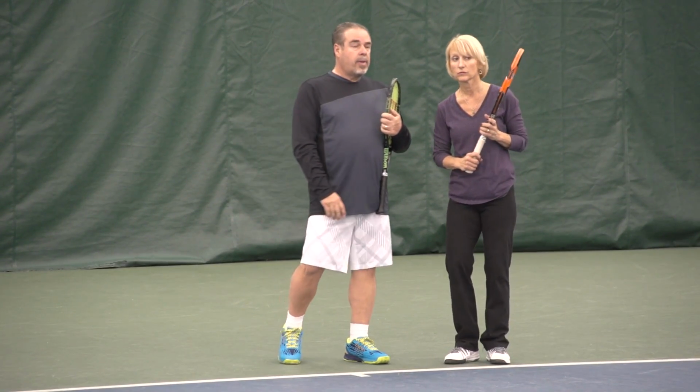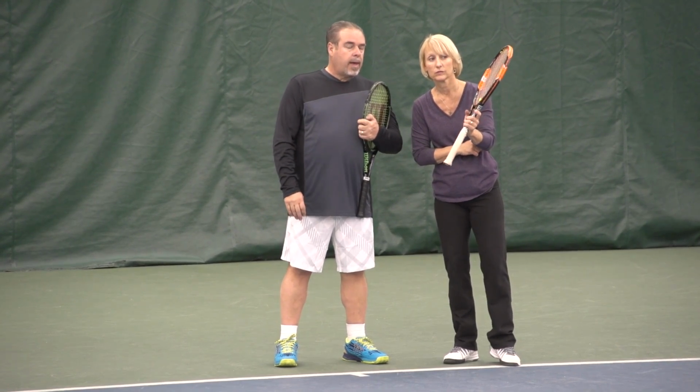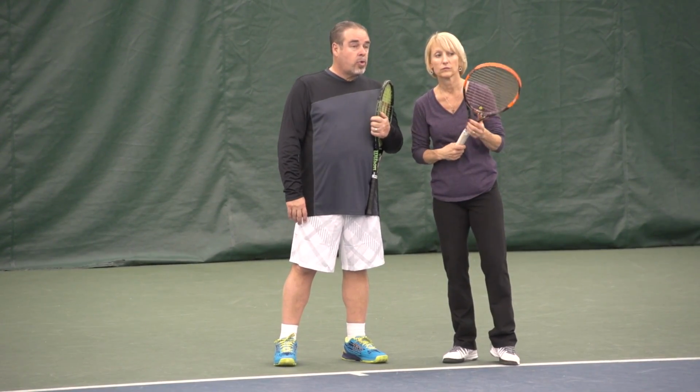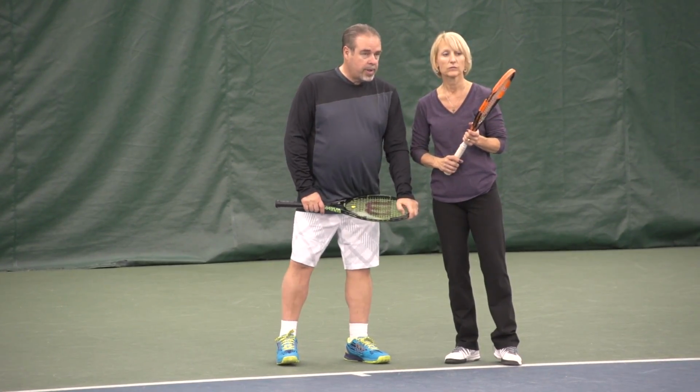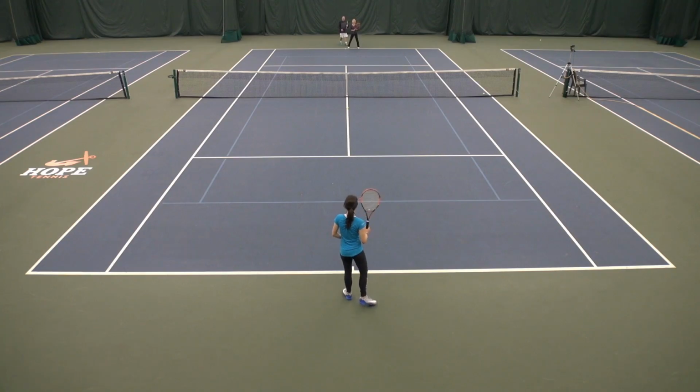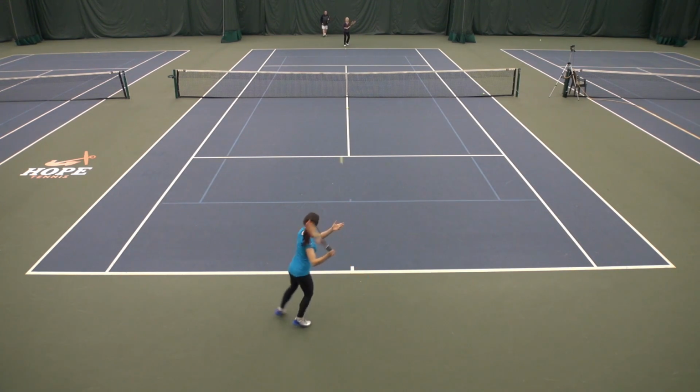So let's do this. Let's make an assumption that on this next point, you've determined that she's no good with short forehands. All right, so you're going to be aiming for zone 1 when you get the right shot. That's the key, when you get the right shot. You have to get an appropriate shot to try it on. Okay, good.